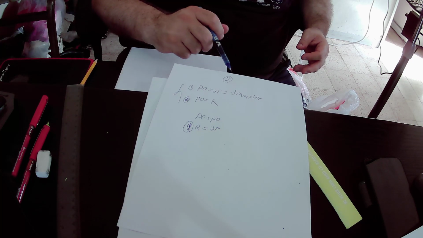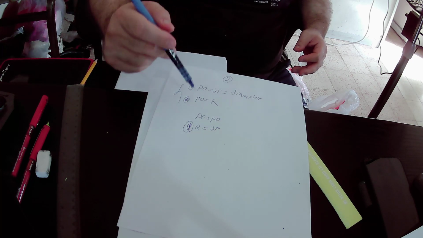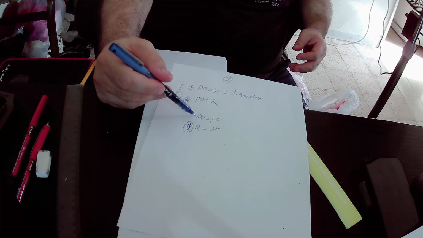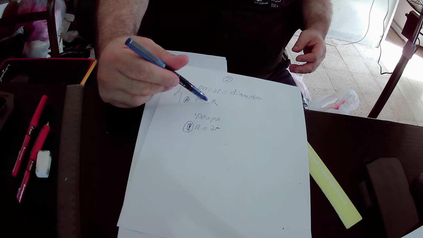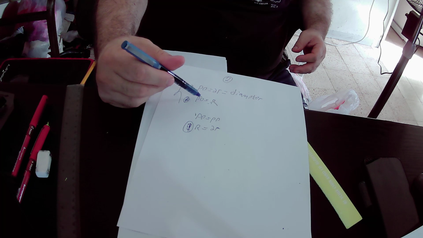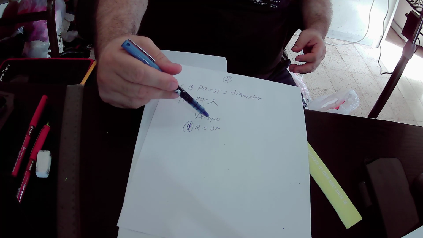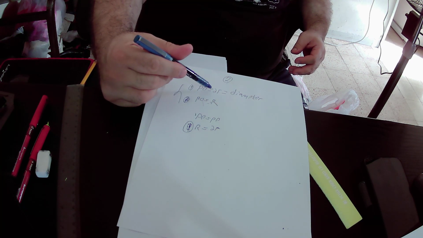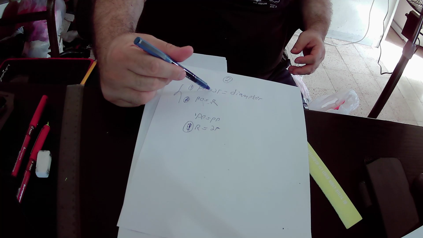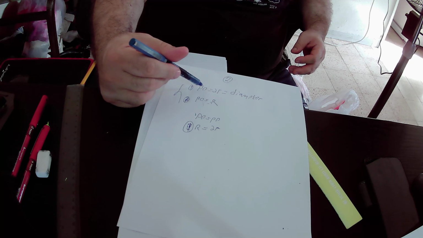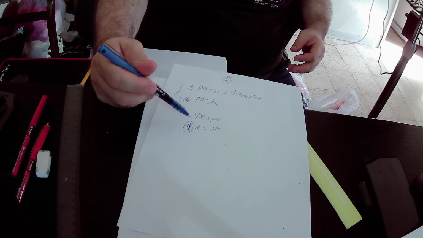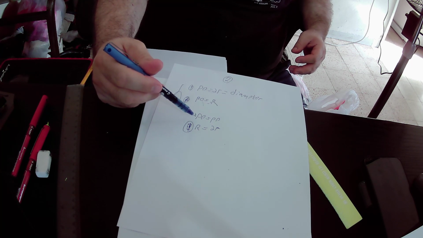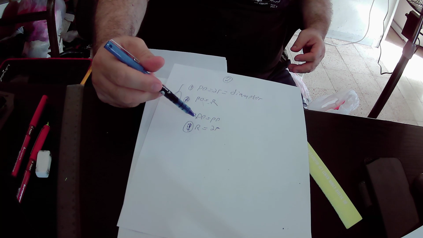So we can substitute PO by capital R from one equality, and by 2 times small r from the other, and we get that capital R equals 2 times small r.